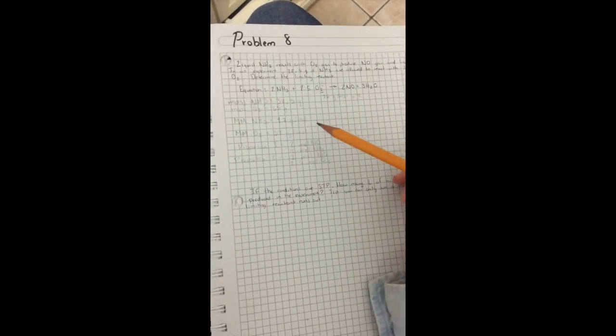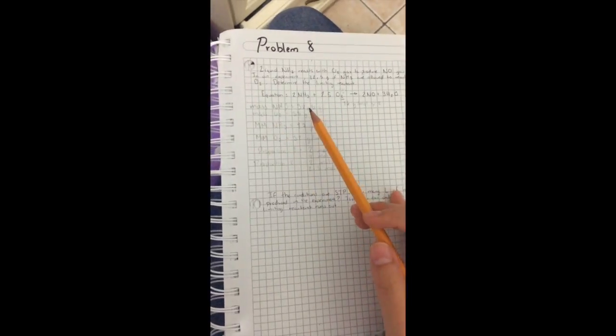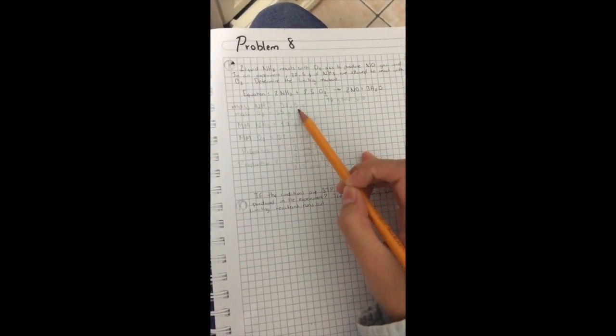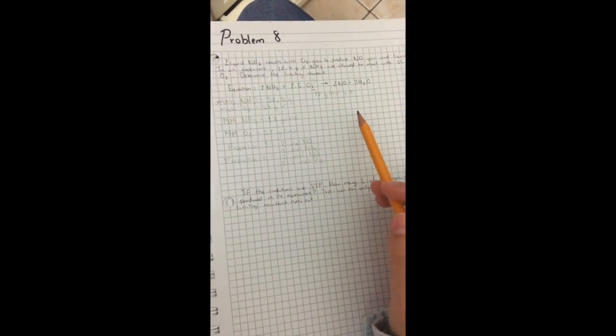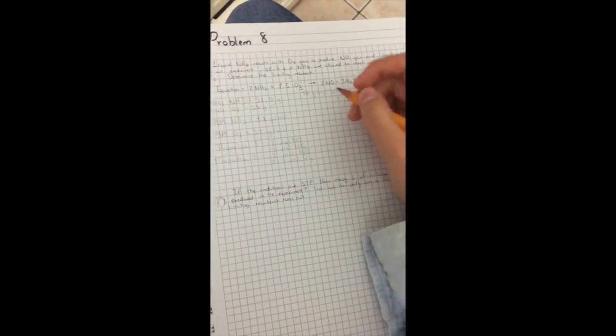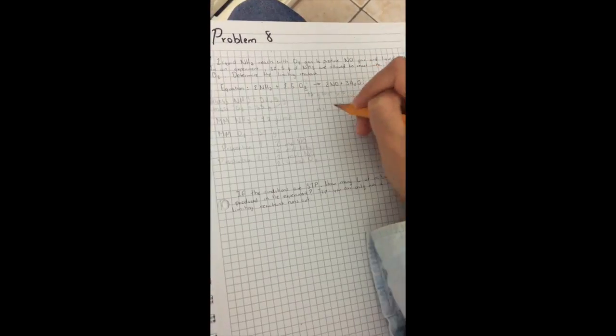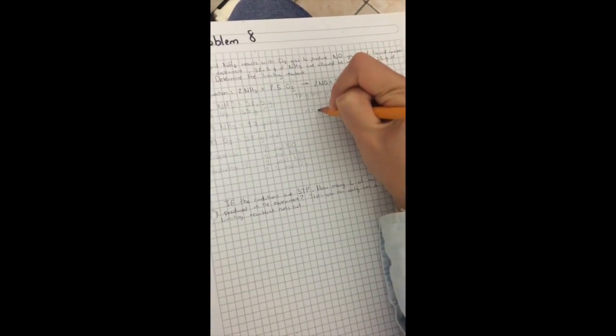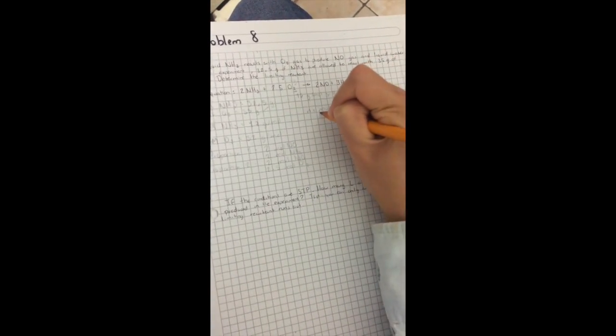So now that we have this, you see that this is in grams, and we have to get to the moles. So we use this formula to get moles.